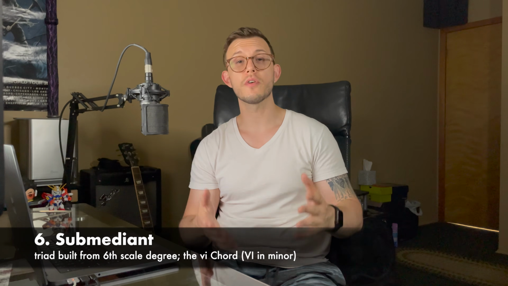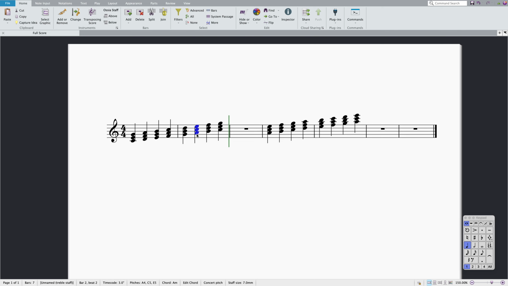Next is the submediant. This is the chord that's built off of our 6th scale degree, or the 6 chord. The 6 chord is minor in a major key and major in a minor key. The submediant, like the mediant, can also prolong the tonic or act as a substitute for it for the same exact reason. It shares 2 chord tones with it. This substitution for the tonic is actually what's at the heart of the deceptive cadence.